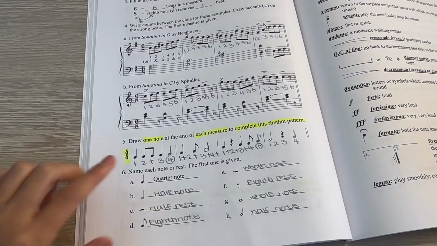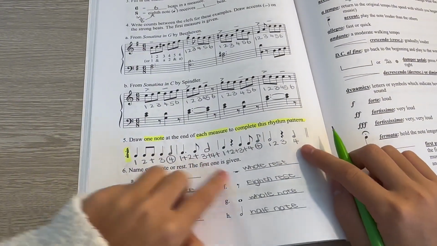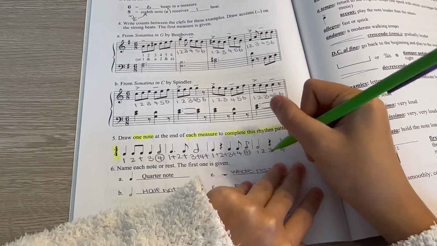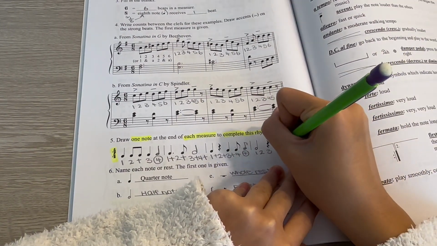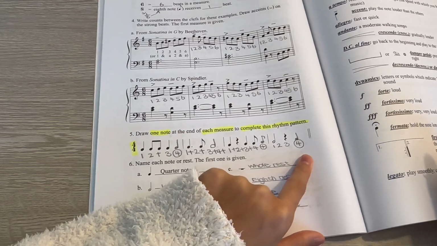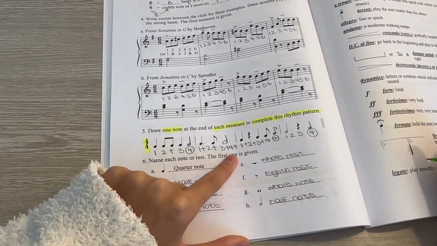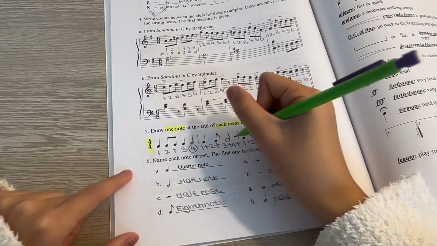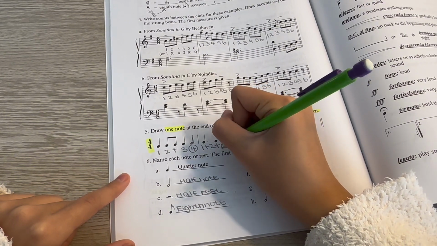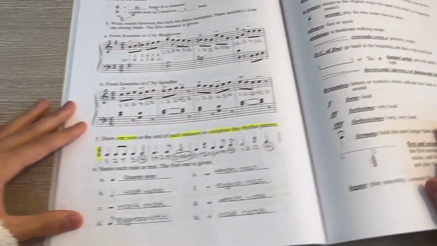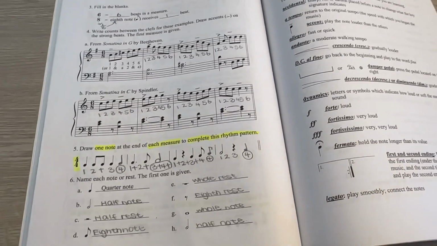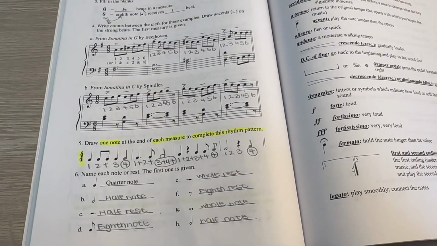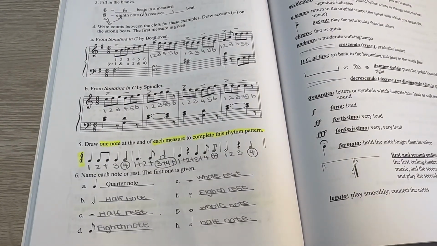But also, I realized I forgot to circle the notes here. So we're going to circle the beats that we added in each measure. So it's going to be this measure with the 4. And in this measure, it's going to be 3 and 4 and. So we're going to circle that. And that is how you do that. So yeah, that's all I had to say.